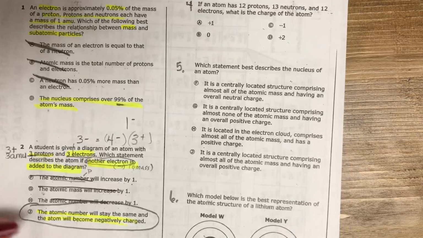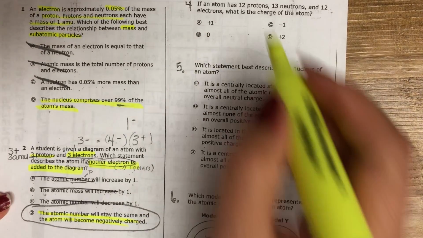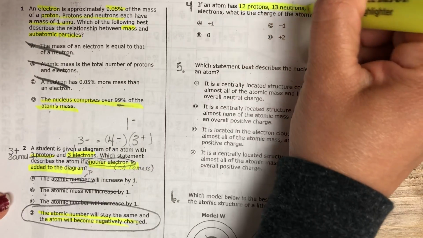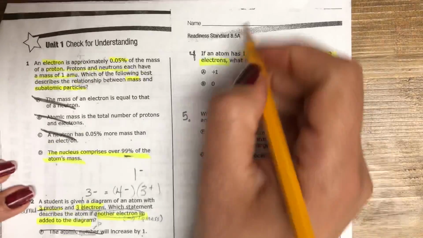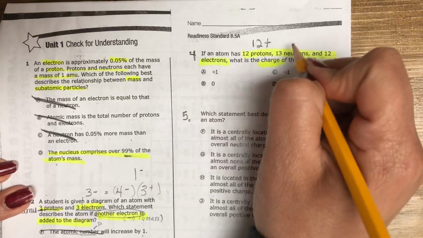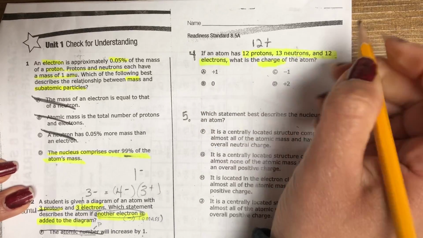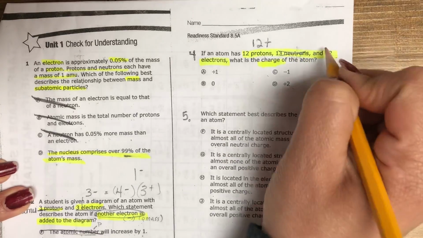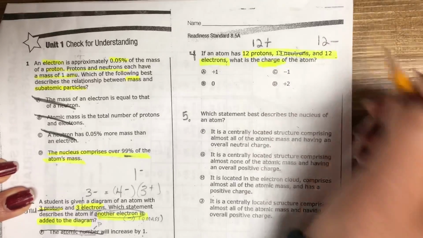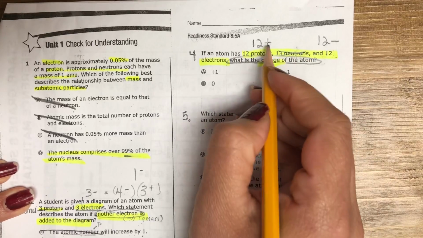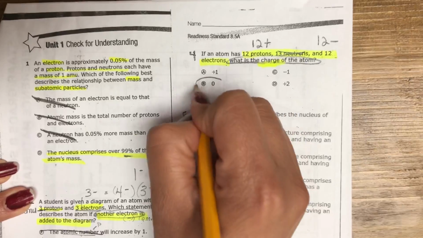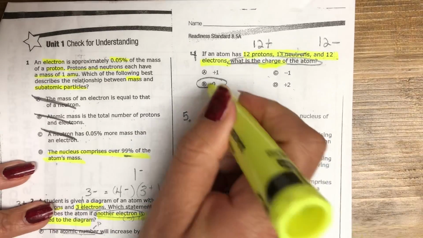Number 4, if an atom has 12 protons, 13 neutrons, and 12 electrons, what is the charge of the atom? Let's do some work here. 12 protons, 13 neutrons, and 12 electrons, 12 negative. Then what is the overall charge of the atom? Well, they cancel each other out. 12 minus 12 is 0. So the overall charge is definitely going to be 0. It doesn't have a charge.